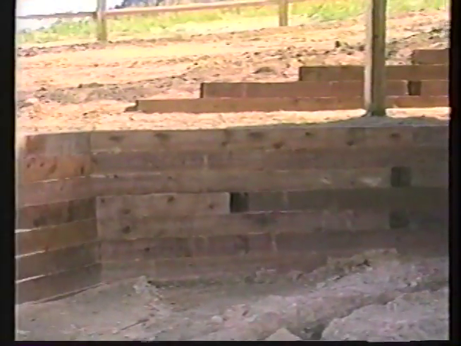When your wall is finished, fine grade the backfill to provide the surface you'll need.